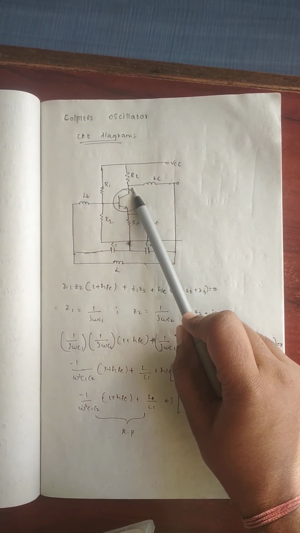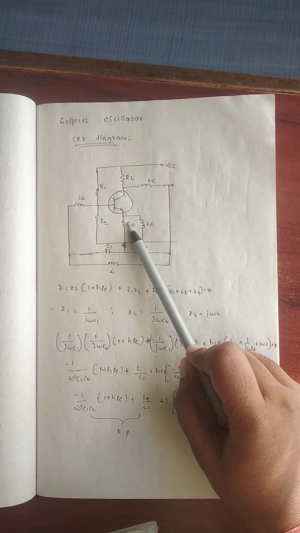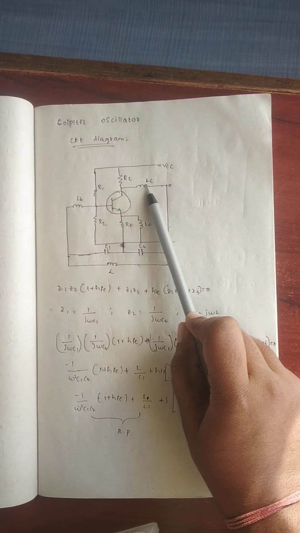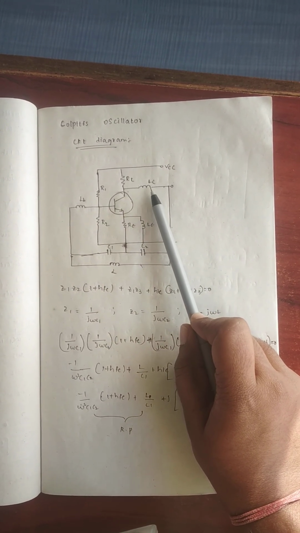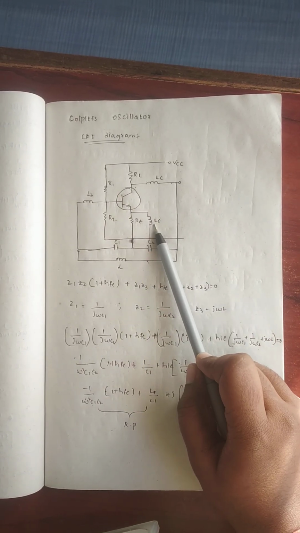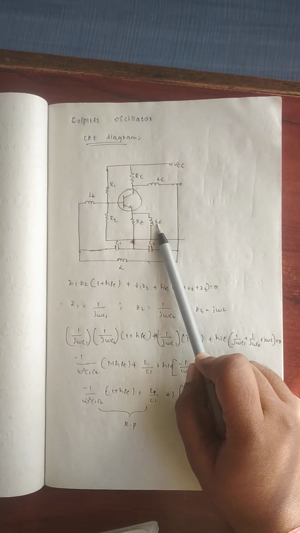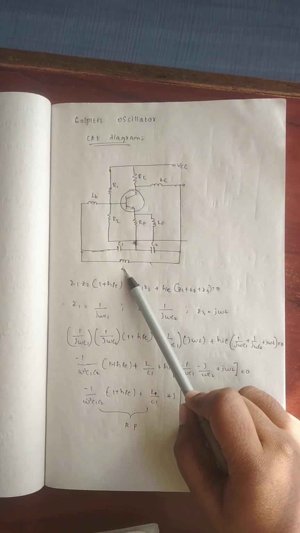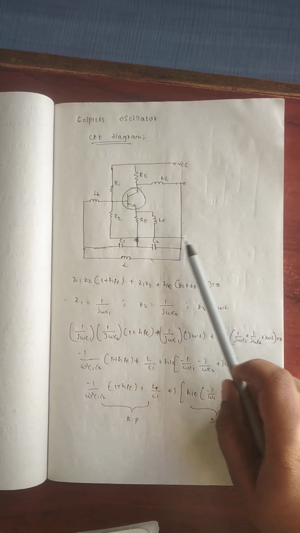RC at the collector side and RE at the emitter side. It is LC because the inductor is placed at the collector terminal. It is LE because it is connected at the emitter terminal. C1, C2, L1. This is the basic circuit diagram of this Colpitts oscillator.